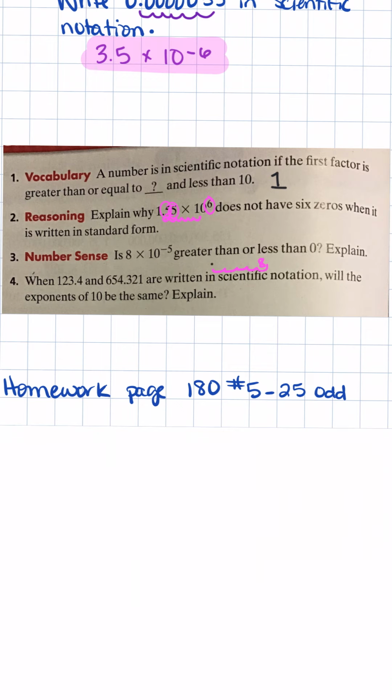So it would be 0.00008. Right? It's not a negative number. Just because this is a negative, that just means that it's a decimal. It does not mean that the number is negative. Therefore, it is greater than 0.